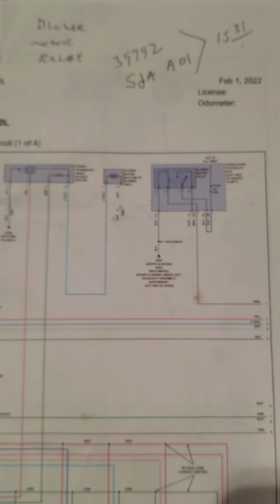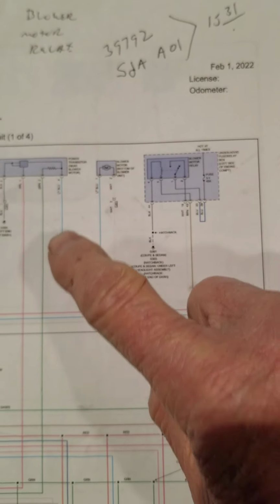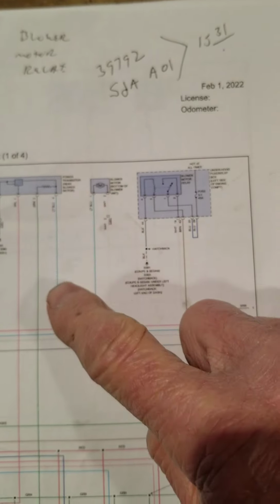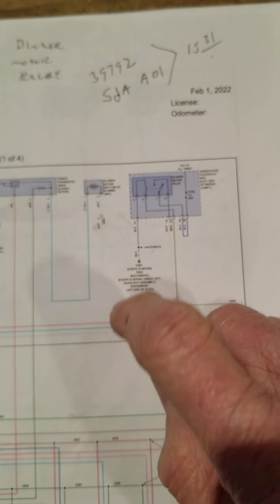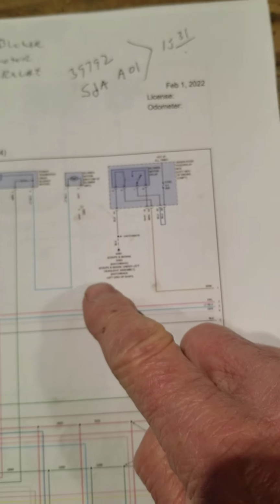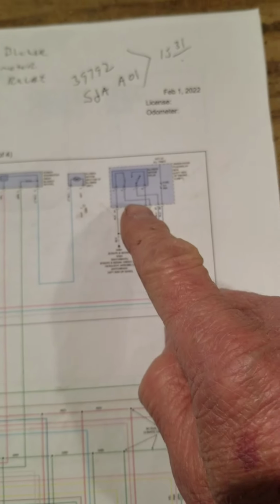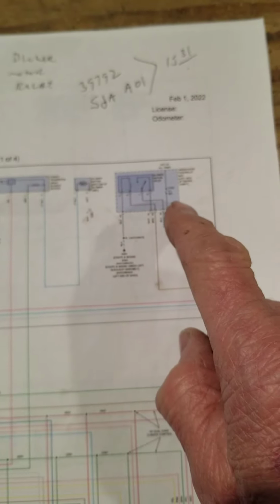Okay, so looking back at the schematic, we've already checked this route right here, and we've made sure that the ground is there and everything is fine. Now that white wire that comes out will go to a relay that is in the fuse block underneath the hood.